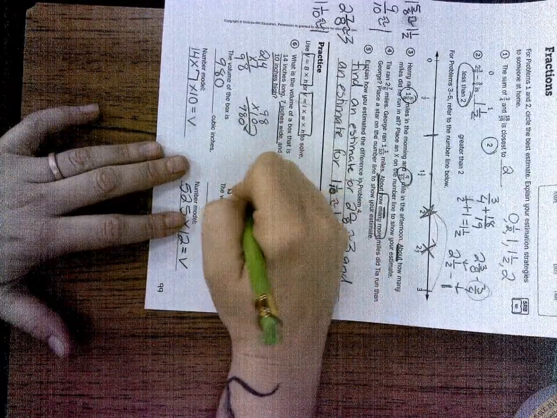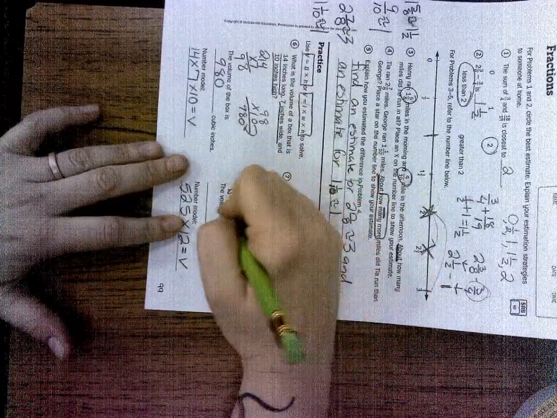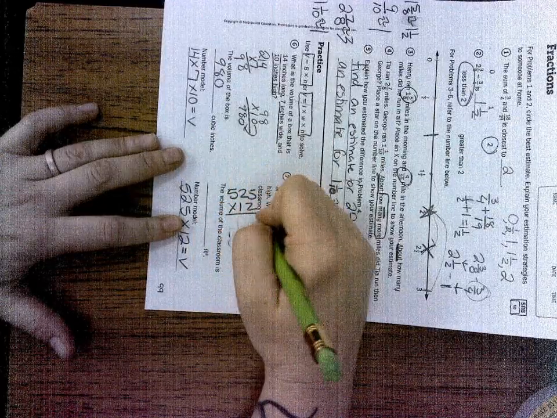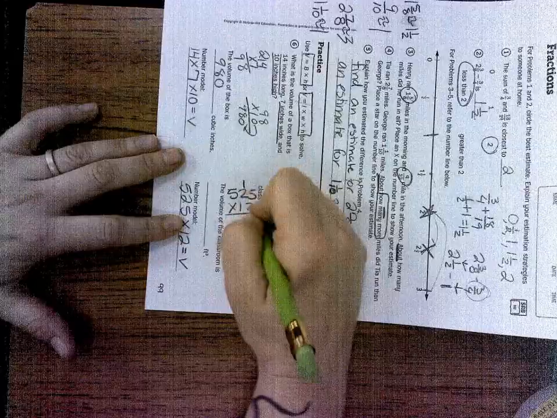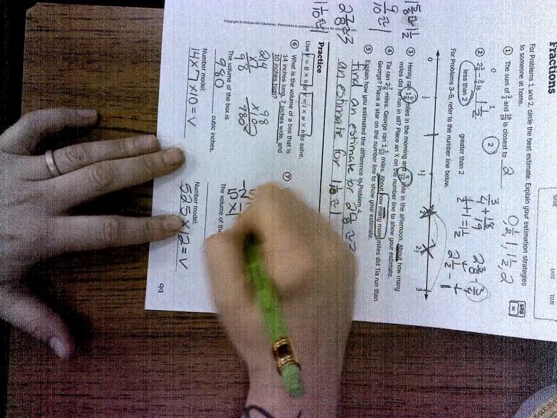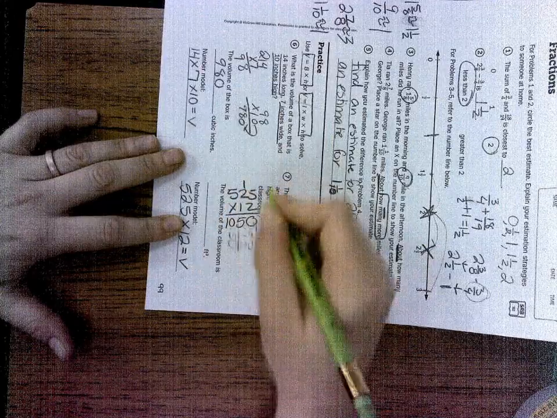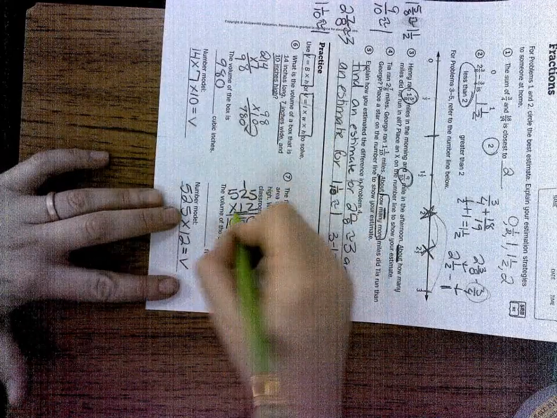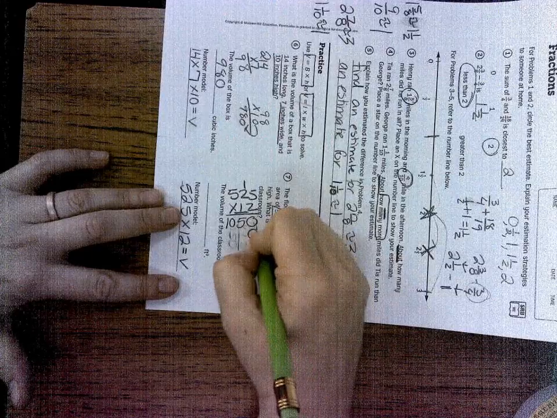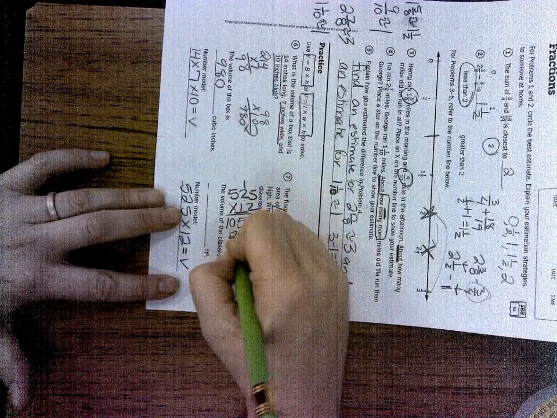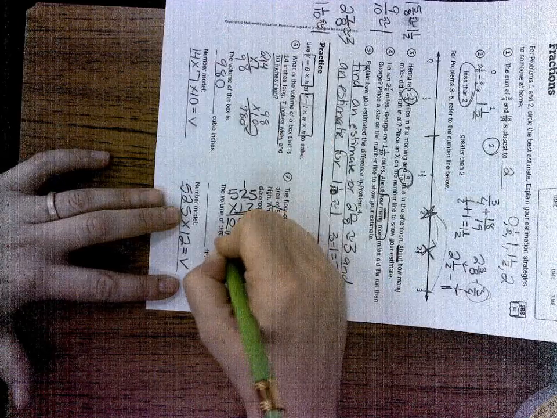So 525 times 12. Let's start over. 2 times 5, 10. 2 times 2 is 4, plus 1 is 5. 2 times 5 is 10. Now I'm going to multiply by this 10. It's not really 1, it's 10. So I need my placeholder 0. 1 times 5, 1 times 2, and 1 times 5. Add them up.